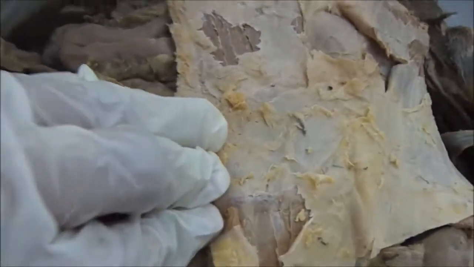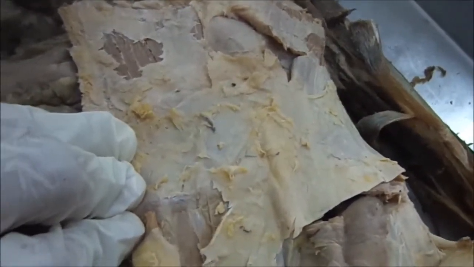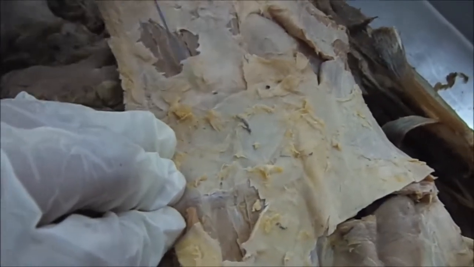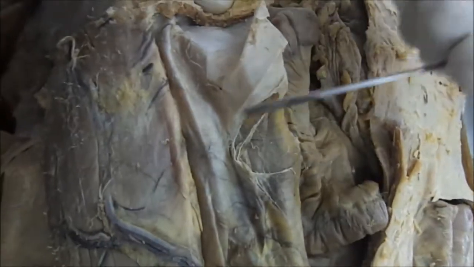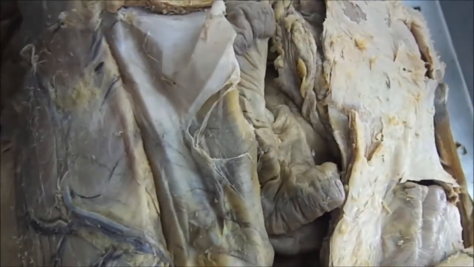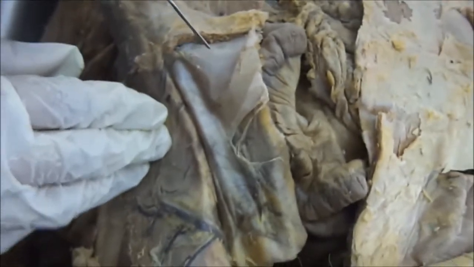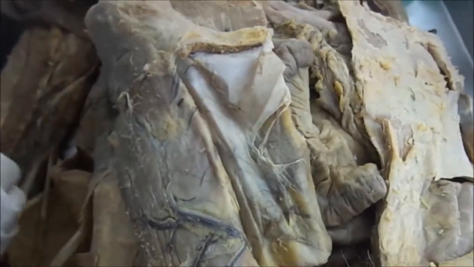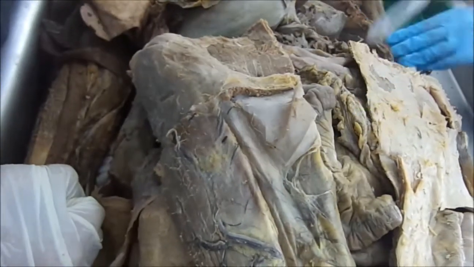Anterior rectus sheath above the arcuate line is composed of internal oblique aponeurosis and external oblique aponeurosis. And then below this is the arcuate line. So arcuate line demarcates the division of the anterior and posterior rectus sheath. So below the arcuate line, there's no posterior rectus sheath.